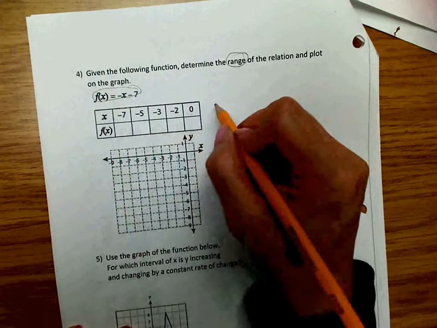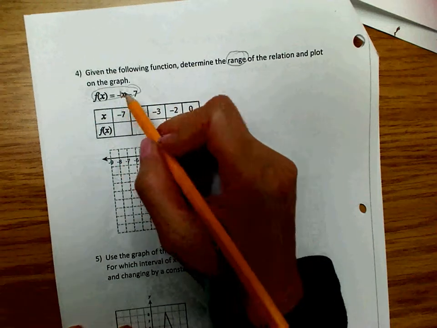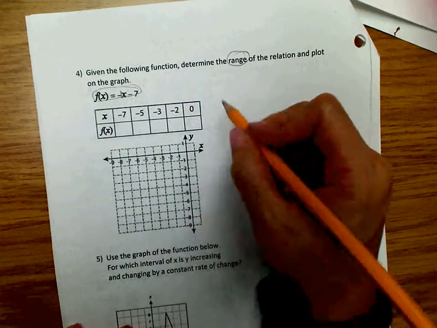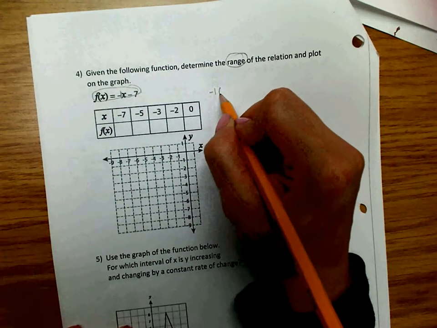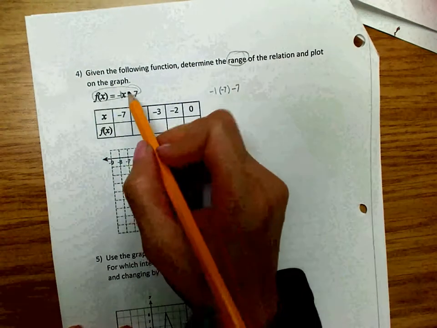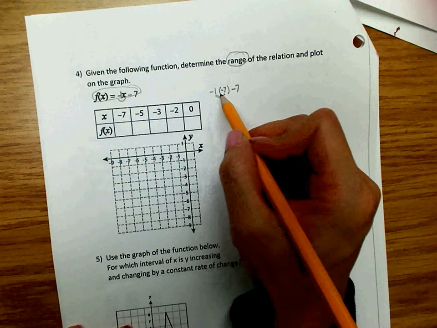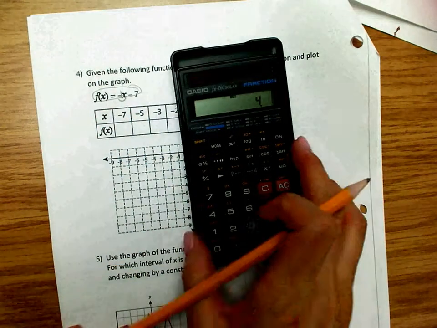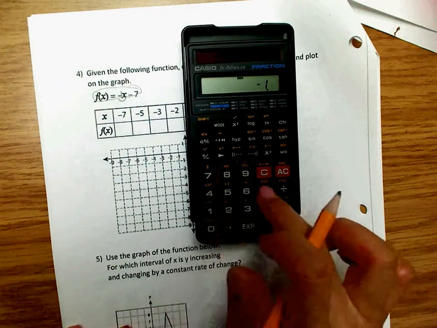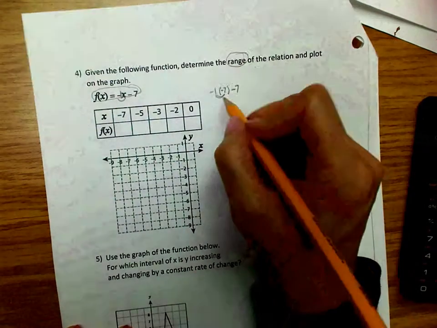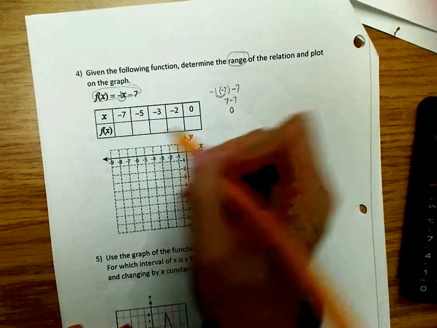You have a -1 here times the x. So I'm going to put -1 times -7 minus 7. What I did is I'm doing this first because it's multiplying, not because it's the first thing you see. So -1 times -7 is +7 minus 7 is 0. Okay, so 0 goes here.